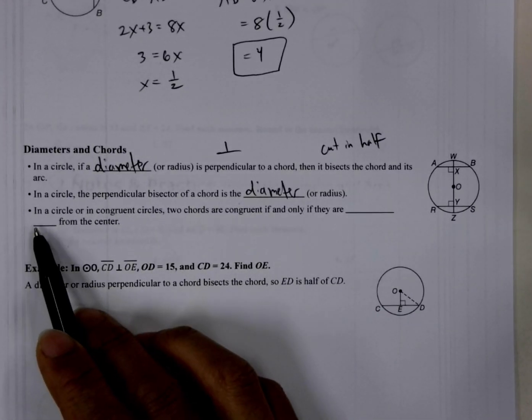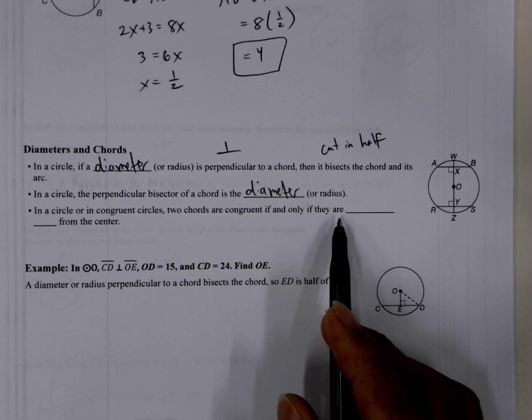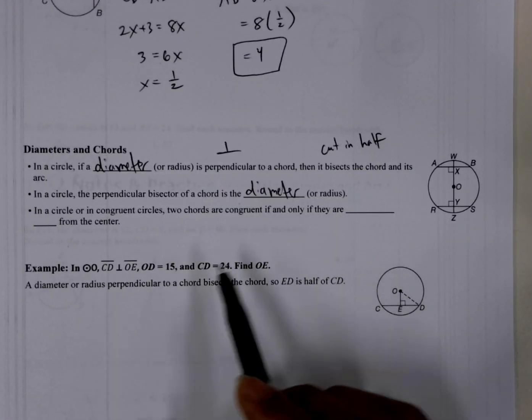And then in a circle or in congruent circles, two chords are congruent only if they are equidistant from the center.